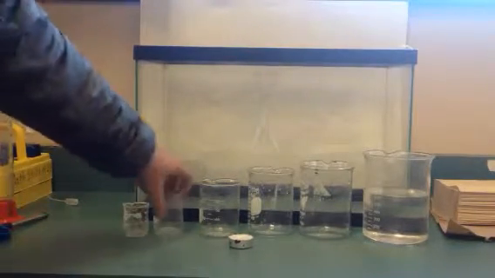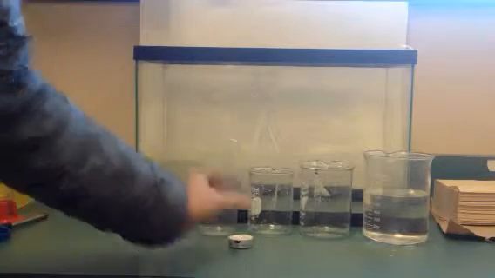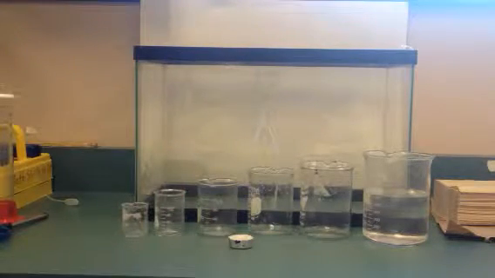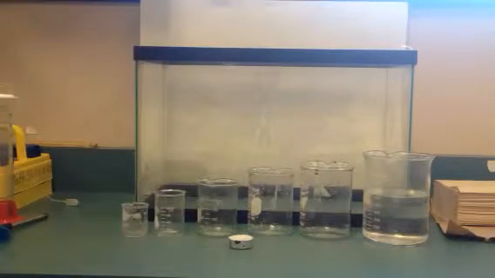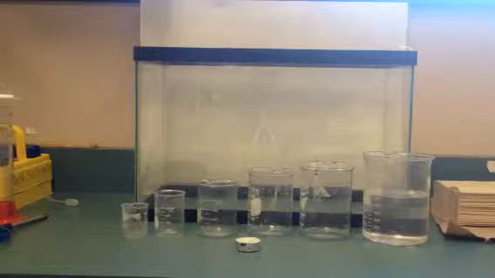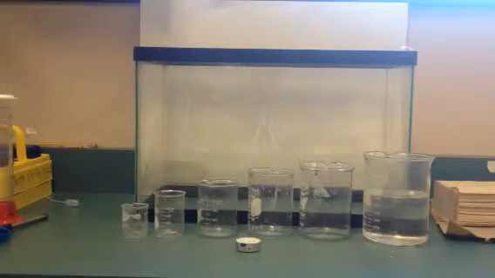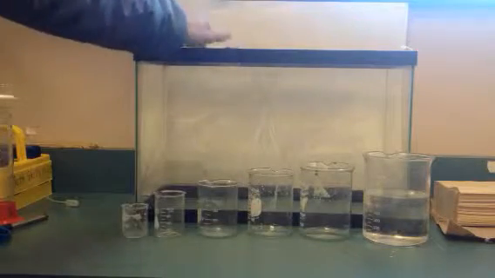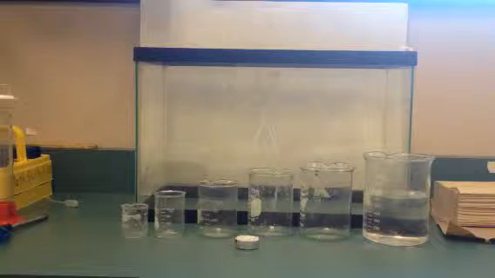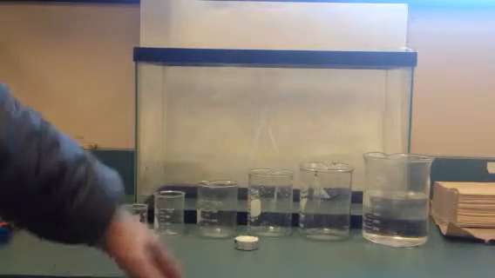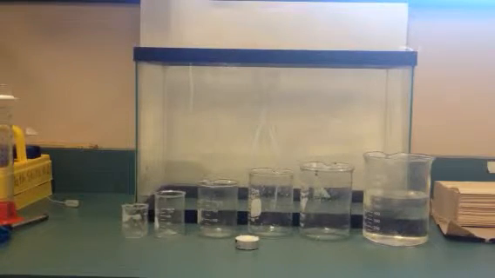candles in different size beakers and graph the relationship between the size of the beaker, or the volume of the beaker, and how long the candle actually lasts. And one of the things I'm going to ask you to do is predict, before you do the lab, how long you think a candle would burn in this fish tank right here. And also, how long would the candle burn in the room if we could seal off our classroom.